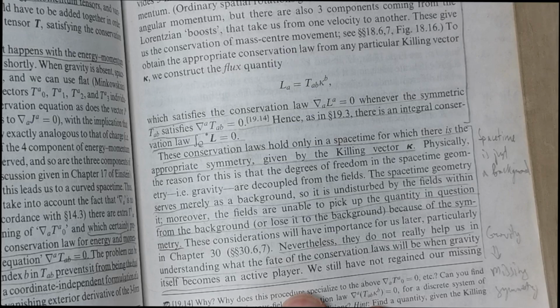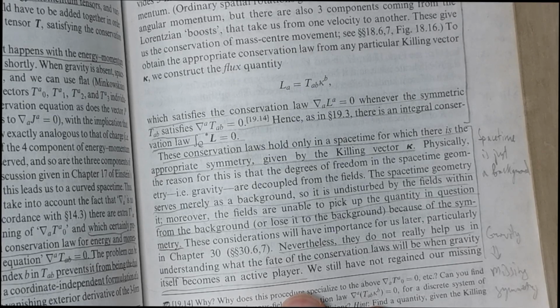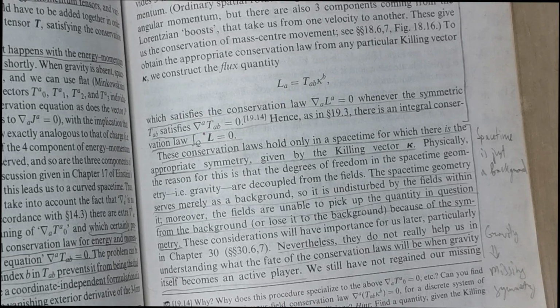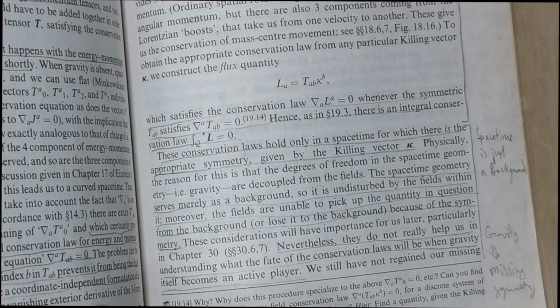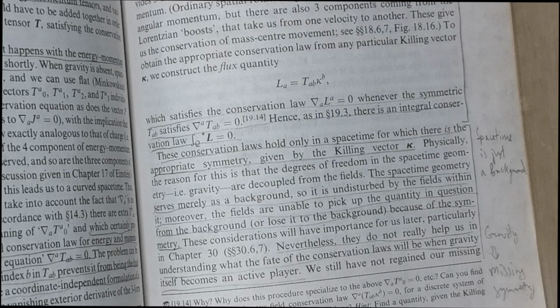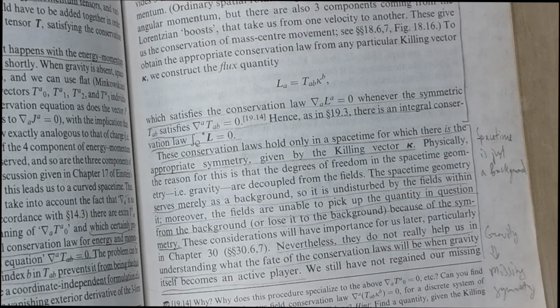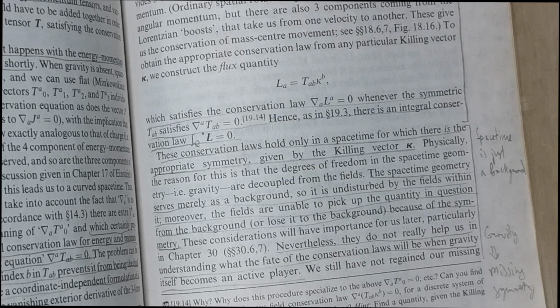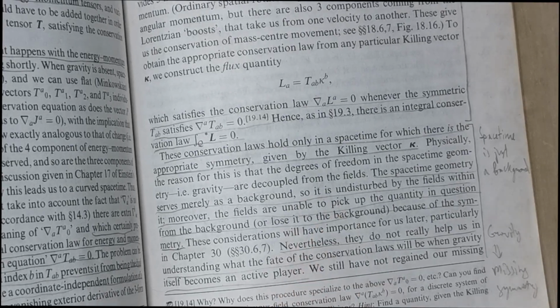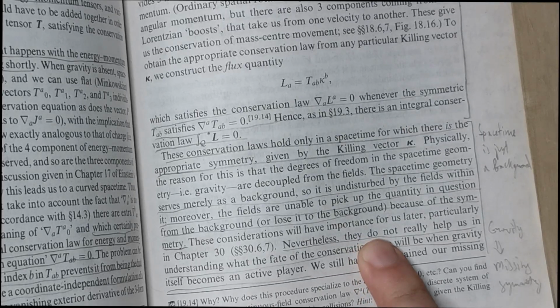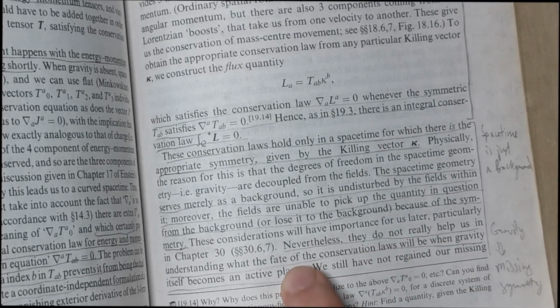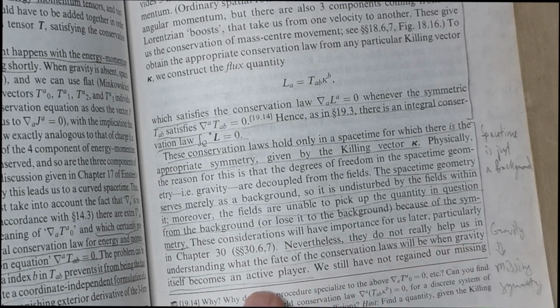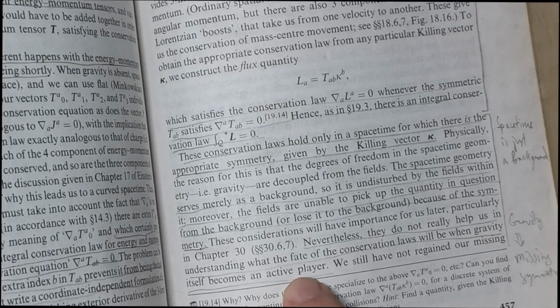But there is a but. As far as I understand, he describes here that space-time is just a background for the fields. I do not quite understand why that prevents us from using those Killing vectors, but he says that, nevertheless, they will not help us in understanding the fate of the conservation laws when gravity becomes an active player on the stage.